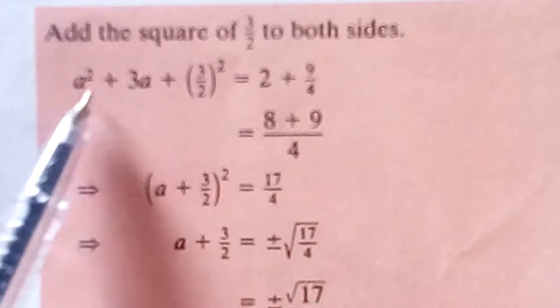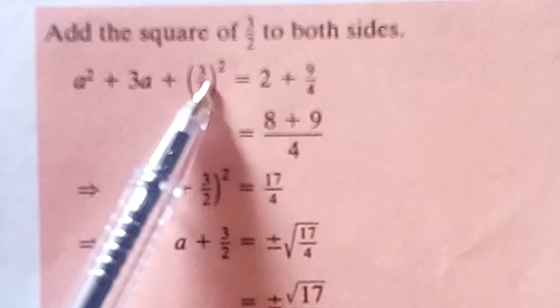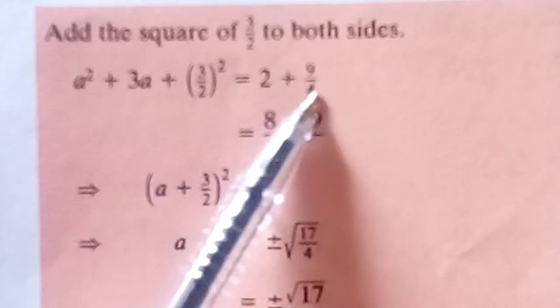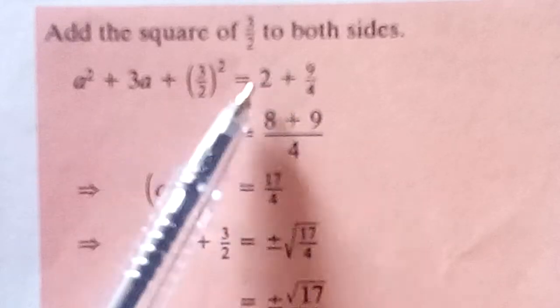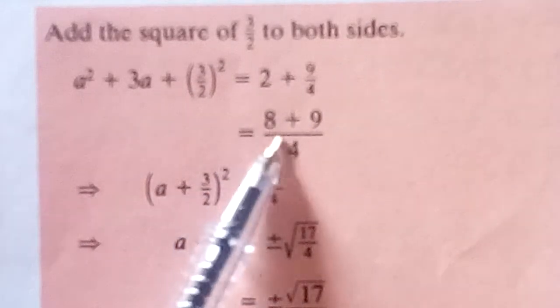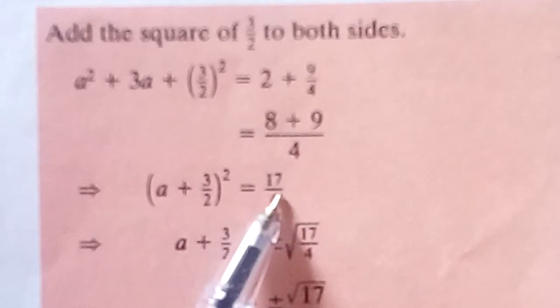So it will now give us a squared plus 3a plus the square of half the coefficient of a, which is 3 over 2 squared, equals 2 plus 9 over 4. This 9 over 4 is gotten from this 3 over 2 squared. 3 squared is 9, 2 squared is 4. Now this one will give us 8 plus 9 all over 4, which gives us 17 over 4.